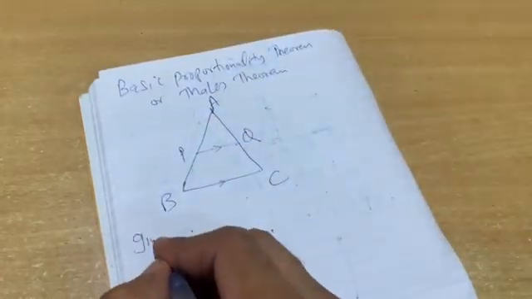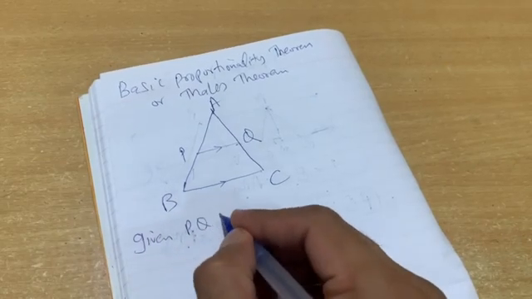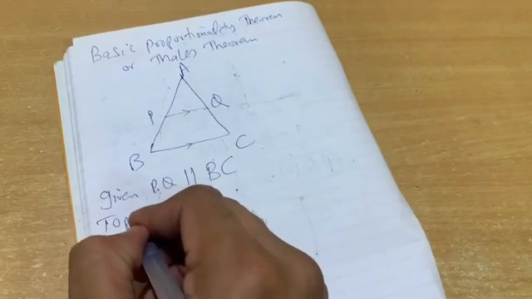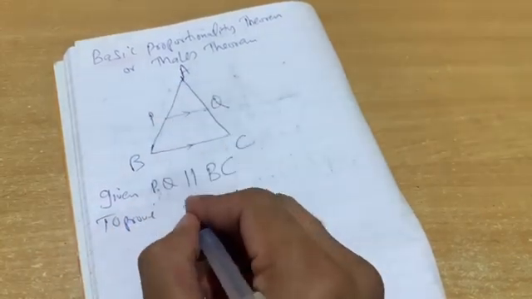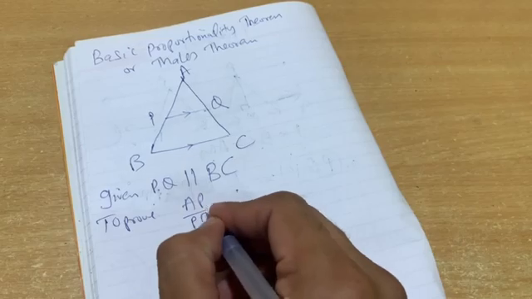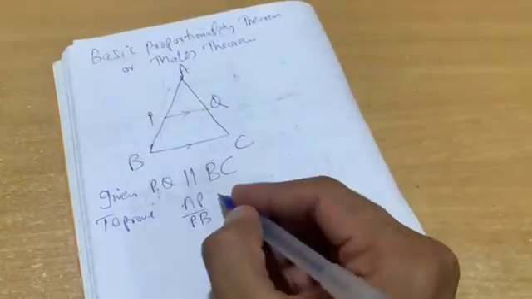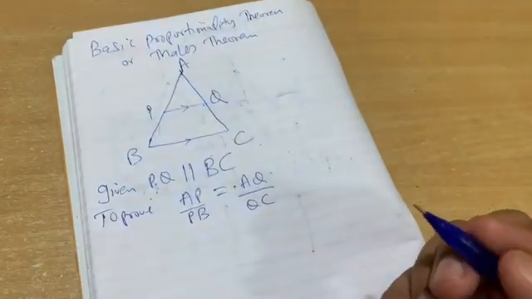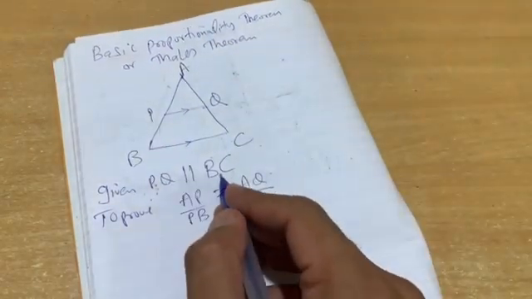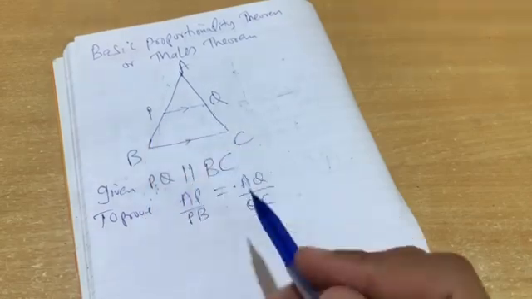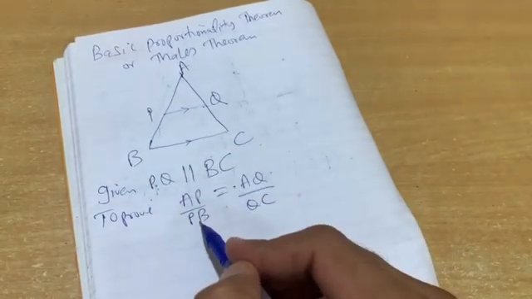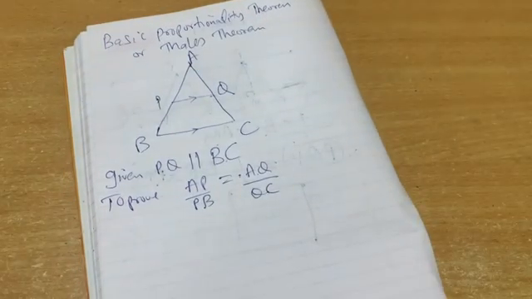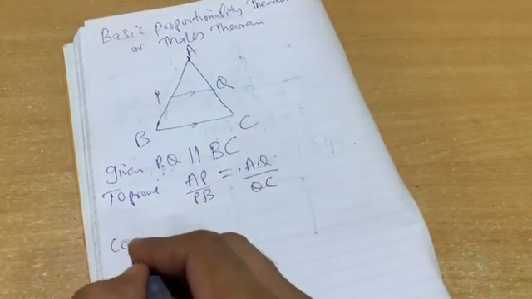It means given PQ is parallel to BC. This is given in the question, and you have to prove that they are proportional. It means AP upon PB is equal to AQ upon QC. So whenever in any triangle you observe a parallel line, the remaining sides will be proportional. This you have to prove: AP upon PB should be equal to AQ upon QC. So how will you prove it? The first step is construction.